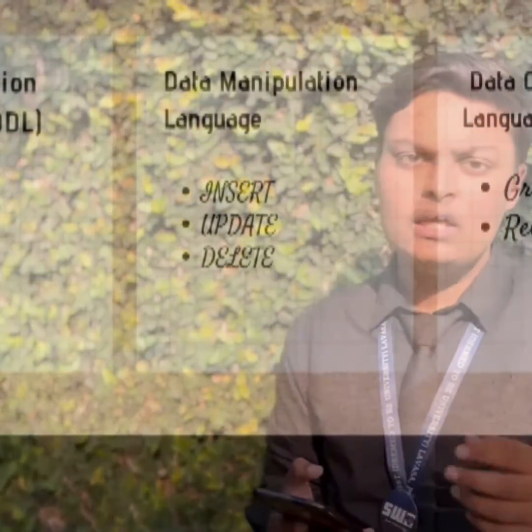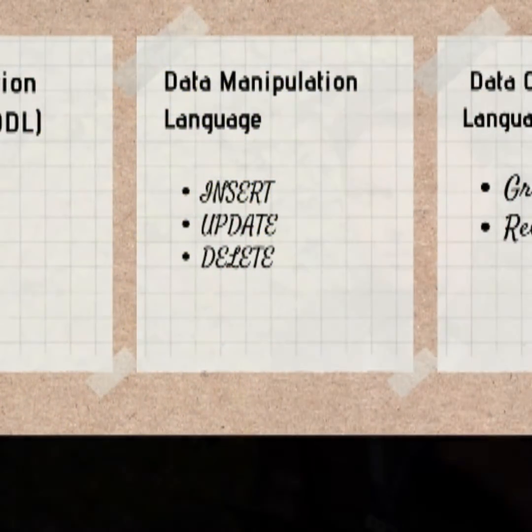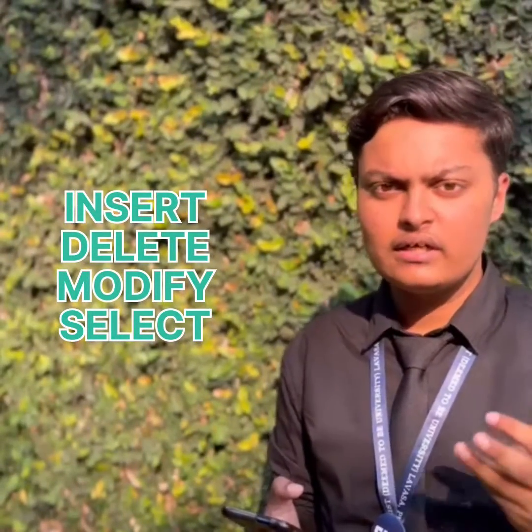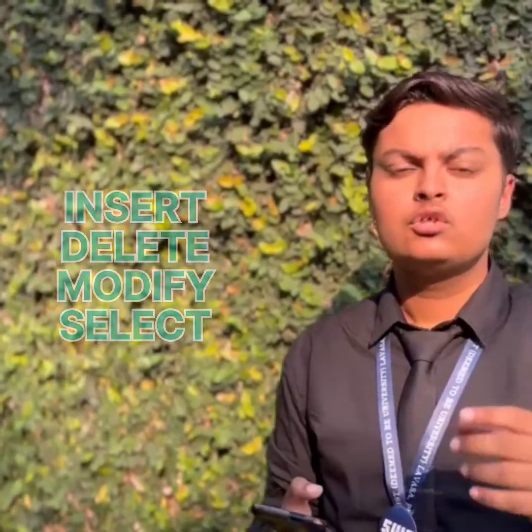The second type of SQL command that we are going to talk about today is DML, which stands for data manipulation language. Examples of DML are insert, delete, modify, and select. DML commands are used to edit the data that is already present in the database. If you want to add something, you can use the insert command.